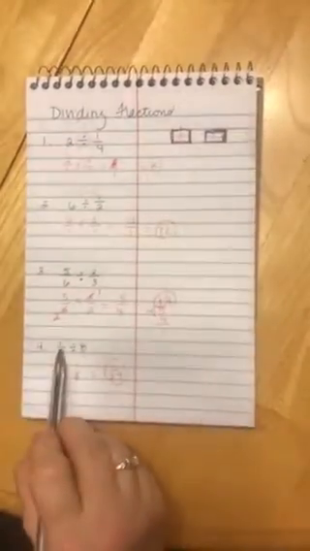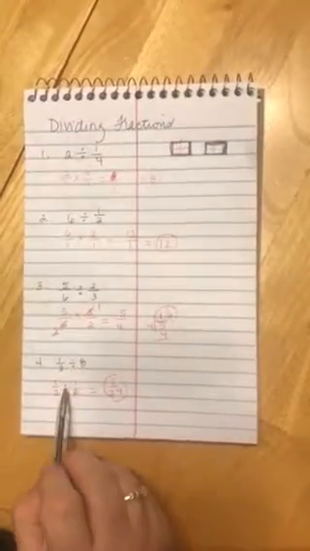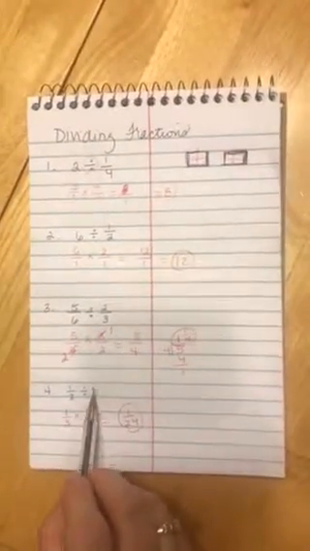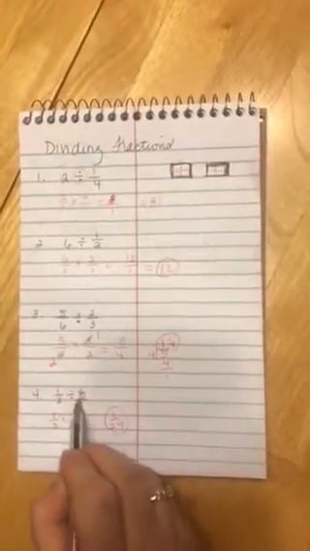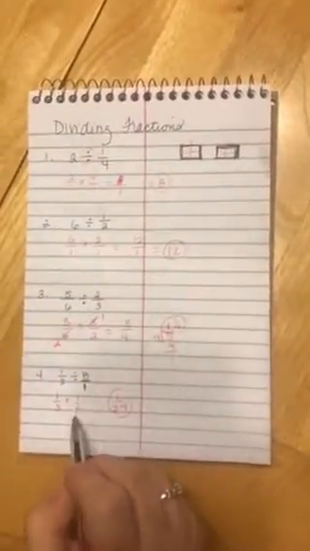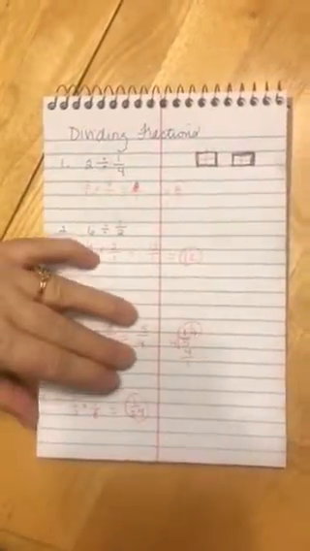1 1/4. 1/3, we leave that one the same. We change our division symbol to multiplication. Now, I had 8 here. That was the original problem. I wrote it real quick over 1 so you can see that 8 is the same as 8 over 1. So the reciprocal of that is 1/8. And when you multiply it out, you get 1/24. Let's take a look at just a few more.